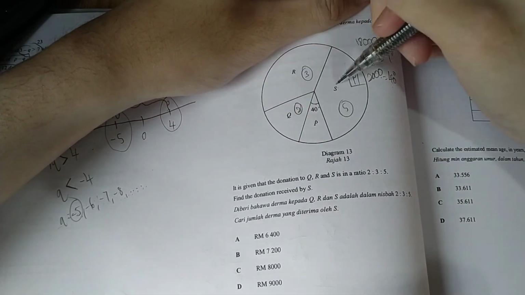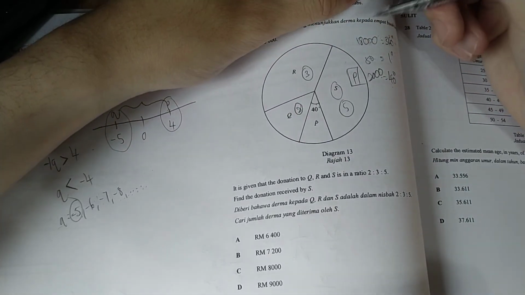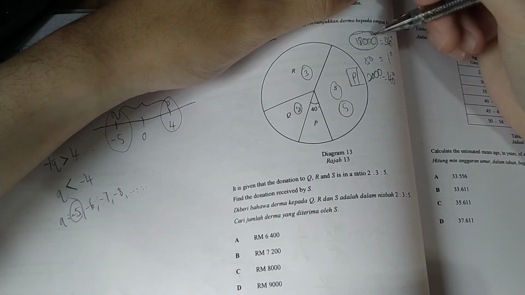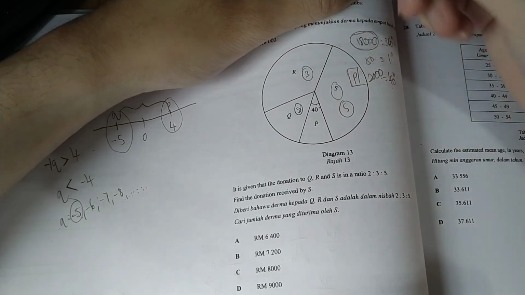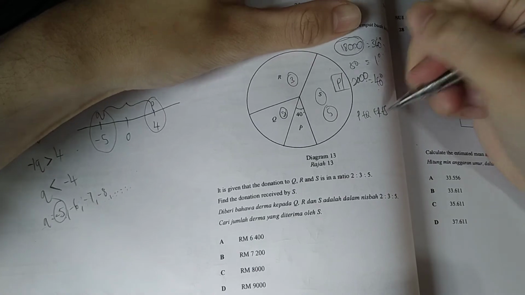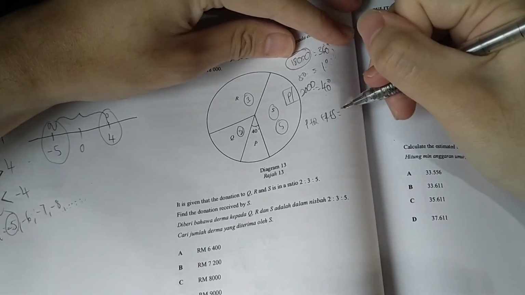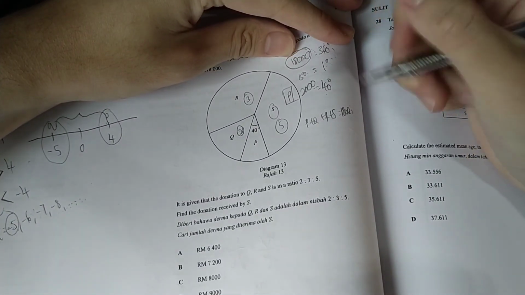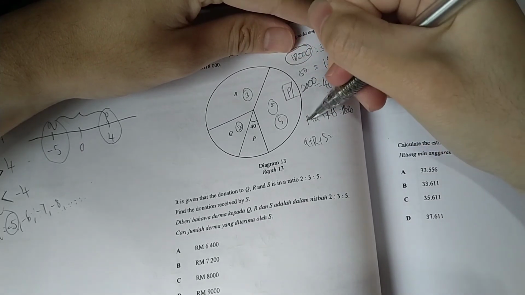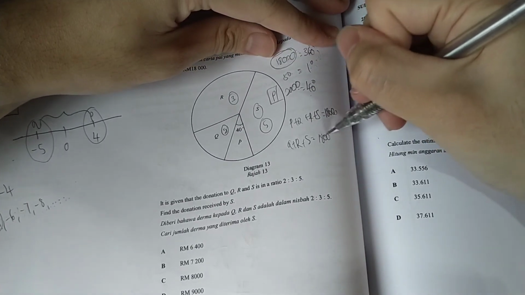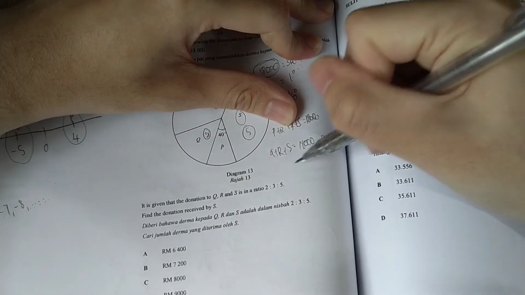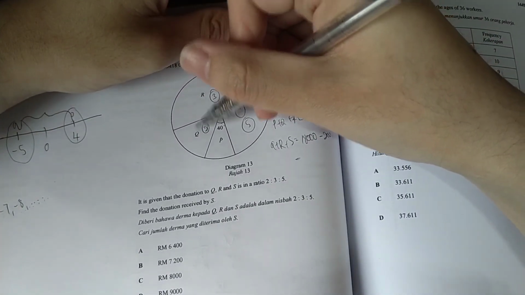But they want you to find the donation of S. So how to find? You know the total is 18,000. It means the sum of P plus Q plus R plus S, all these donations will equal 18,000. Correct? And you already know P, the donation is 2,000. It means that, boleh tak saya ambil 18,000 tolak dengan P, which is 2,000. Dapatlah donation, total sum of donation of Q, R and S.